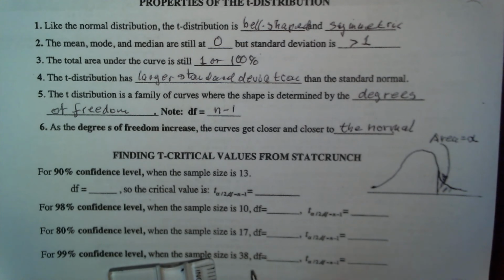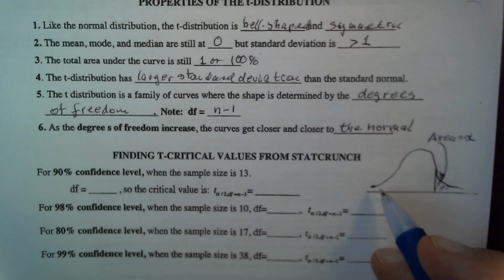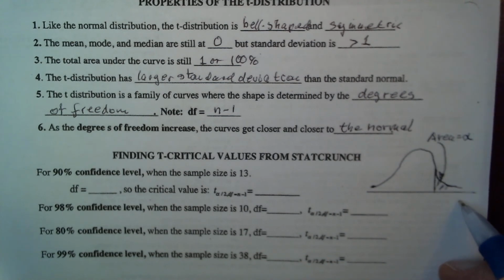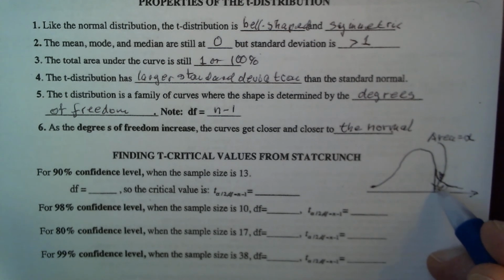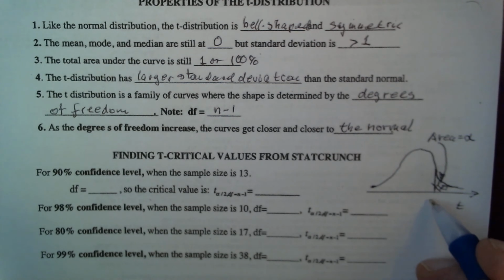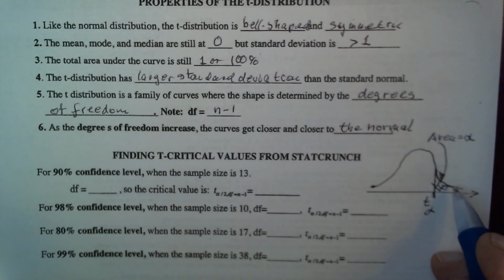Before we find t-critical values from StatCrunch or any other method, remember this is a t-distribution, so t is along this axis here, and then the area is alpha. This point is t sub alpha, so the area to the right of t sub alpha is equal to alpha.